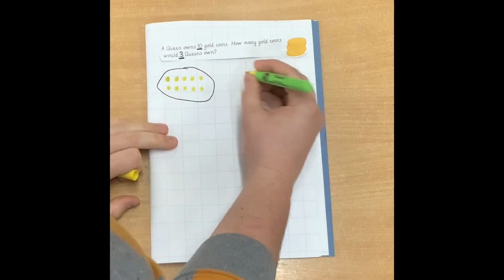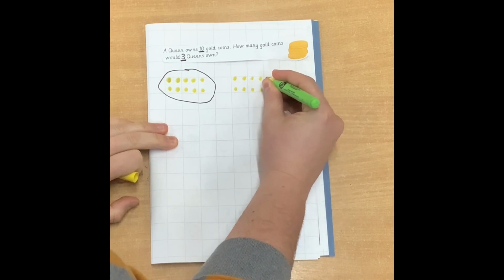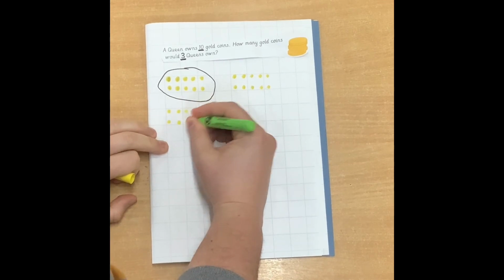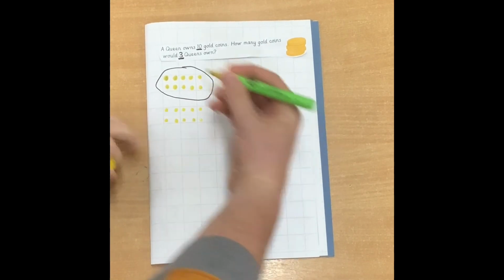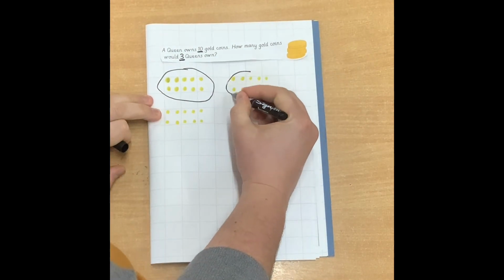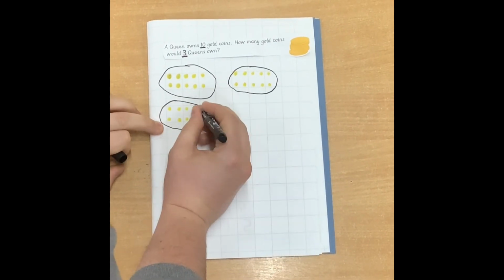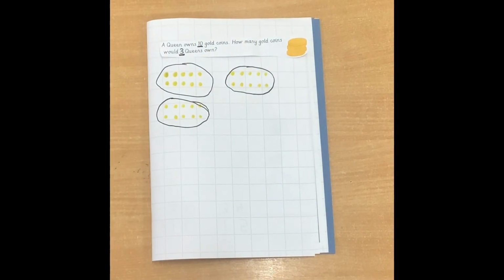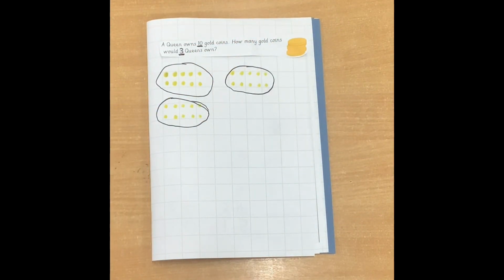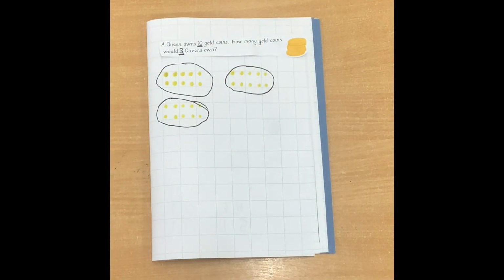Let's do them now. 1, 2, 3, 4, 5, 6, 7, 8, 9, 10. And 1, 2, 3, 4, 5, 6, 7, 8, 9, 10. Let's circle them off so we know they're in their groups. Oops, drop that coin out of that group. So I now have 3 groups of 10 coins.